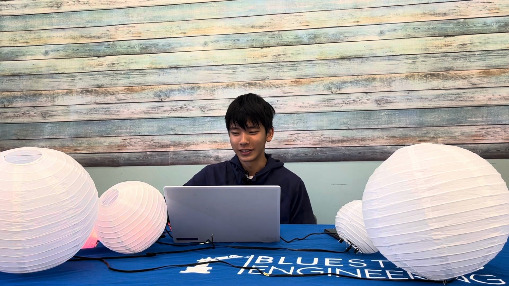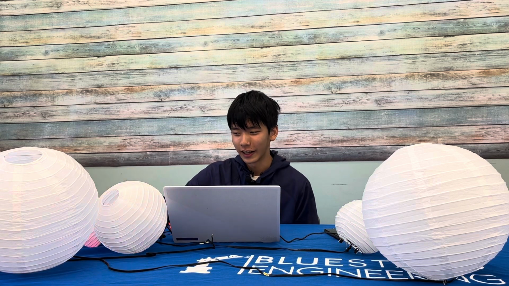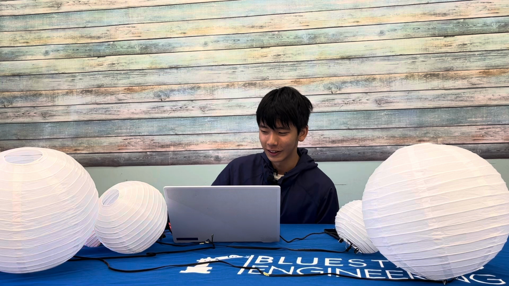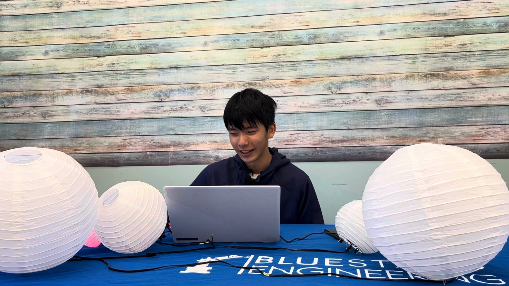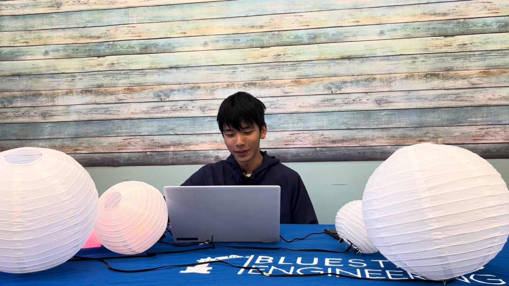And in this mode, you can see that only a few lanterns light up. It's because this mode kind of depends on the volume I'm inputting, which is how loud I'm making the noise. And since I'm not talking loud enough, it's not letting all the lanterns light up.